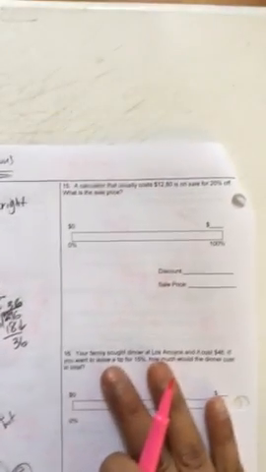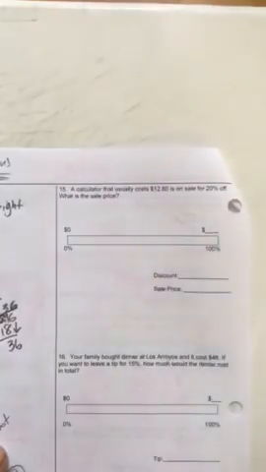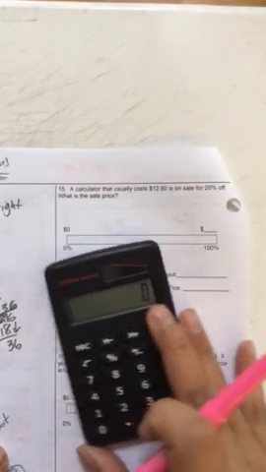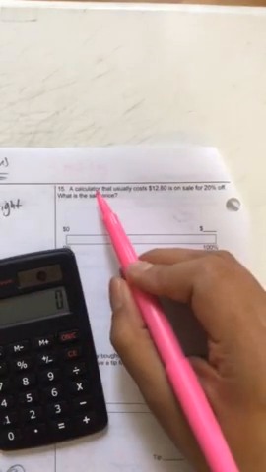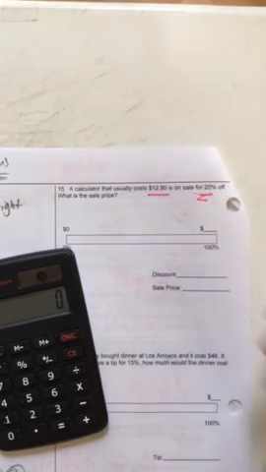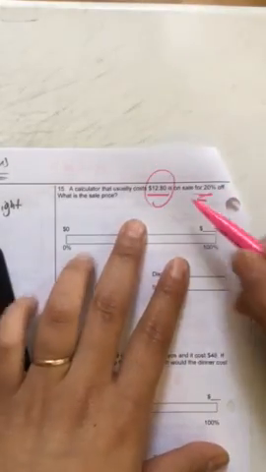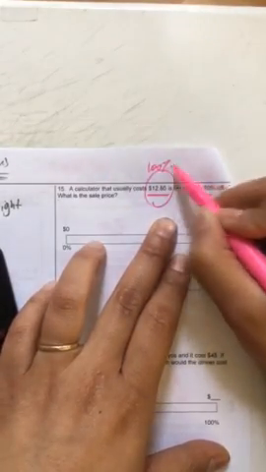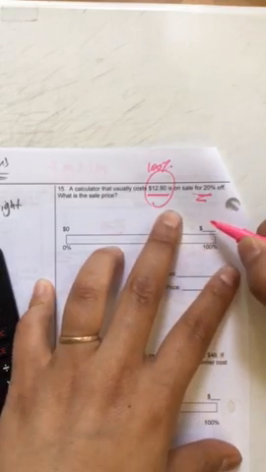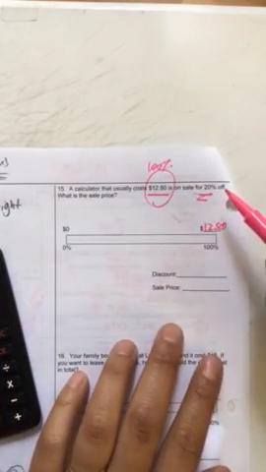Over here, number 15. We have a calculator, not this one, this one is much cheaper. A calculator that is $12.80 is on sale for 20% off. What is the sale price? Well, we know it costs this much, so that's 100% of the cost. So right here, we know that's $12.80. I need to find 20%.